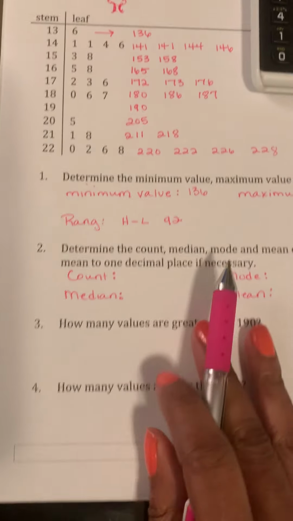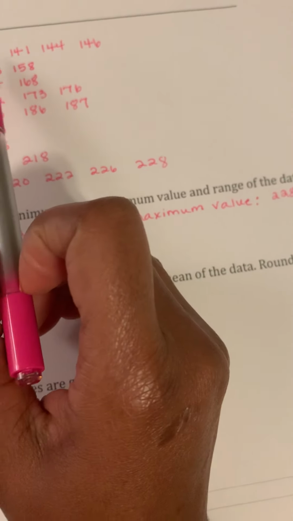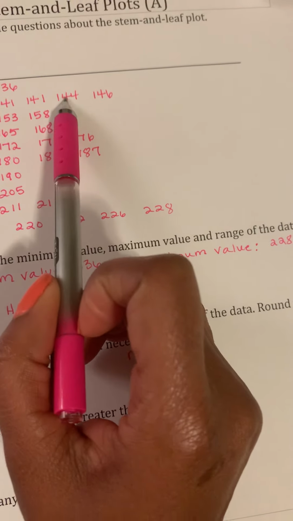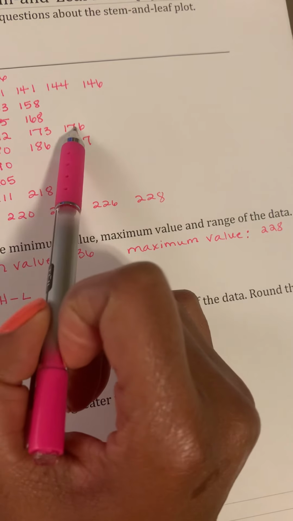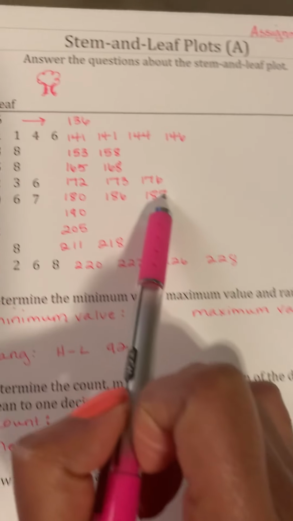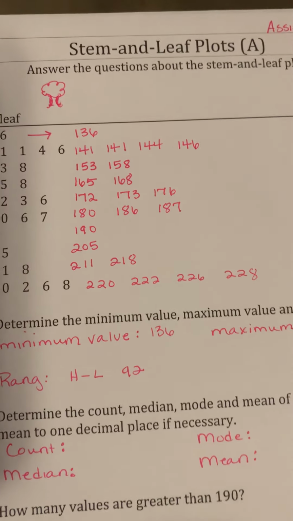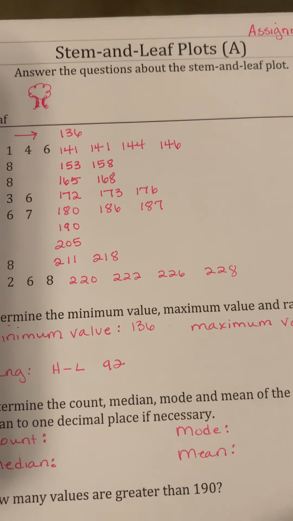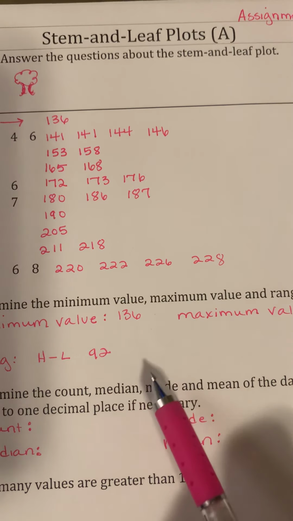So we already know what the count is. I want you to count how many are in the stem and leaf plot. So that's 1, 2, 3, 4, 5, 6, 7, 8, 9, 10, 11, 12, 13, 14, 15. Is that right? No. I want you to be able to look at it for yourself and determine, is Miss Thomas just counting out of the air?